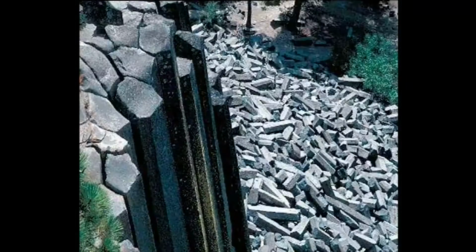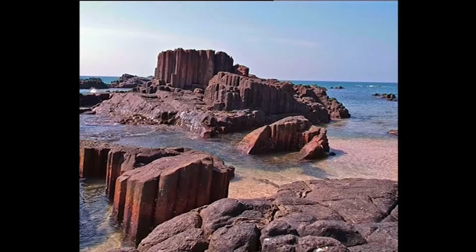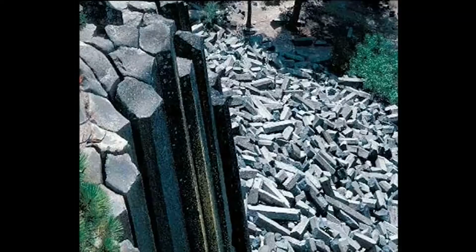The contraction during cooling develops several sets of polygonal joints, breaking up the surface of the rock into a polygonal system of joints, resulting in hexagonal columns. The exposed columnar joints appear as if somebody has chiseled these columns out of the solid rock.